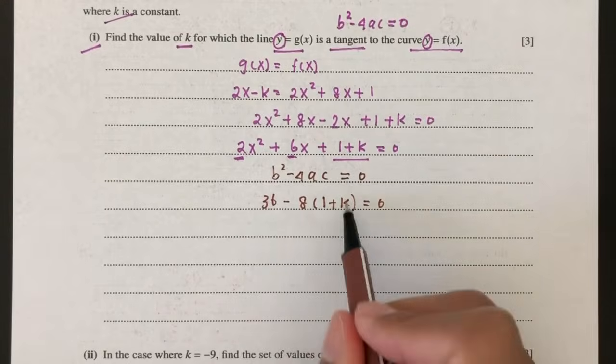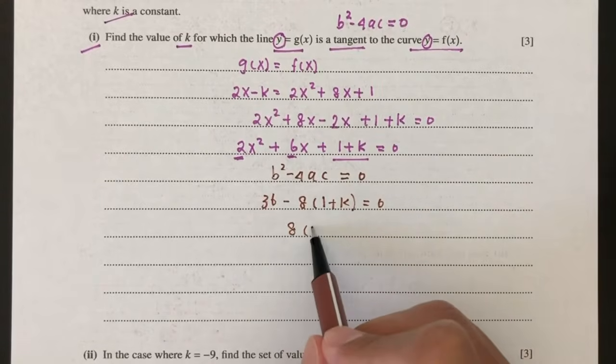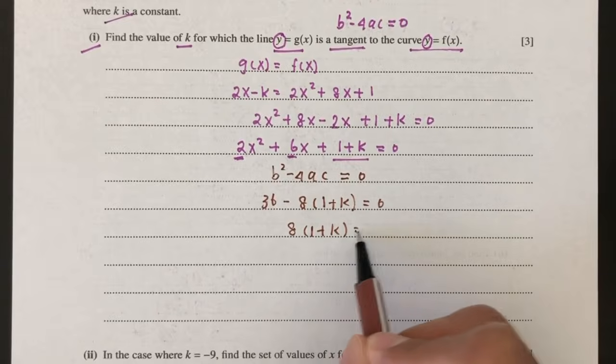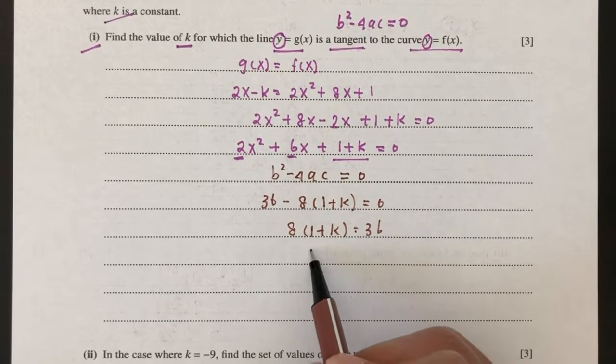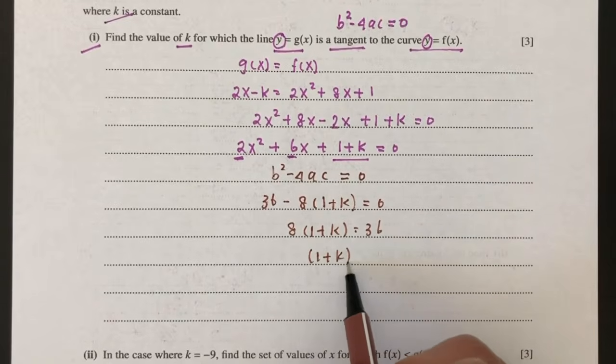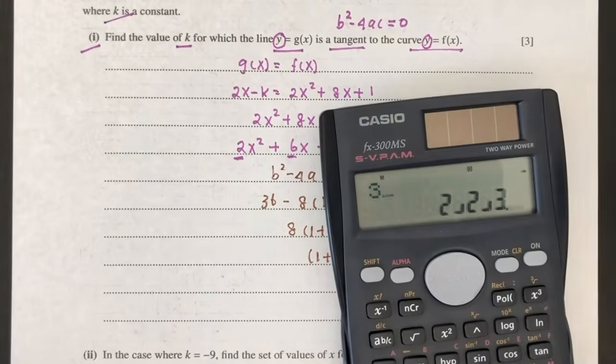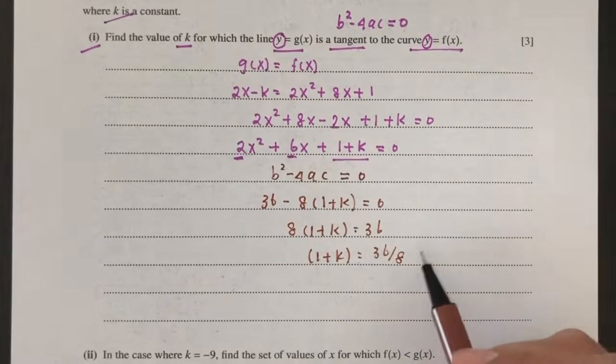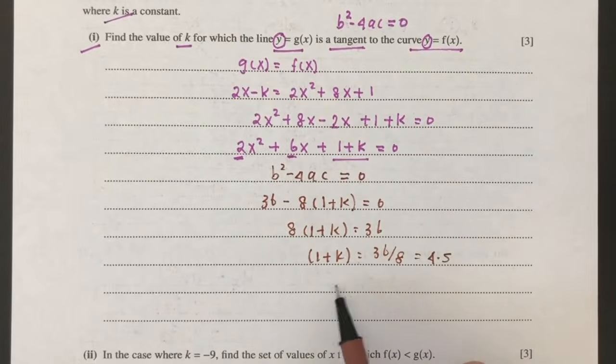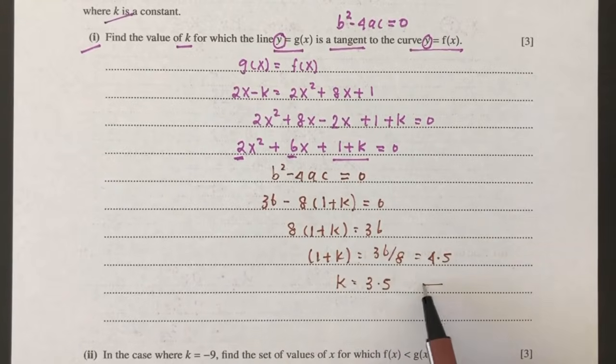Now simplify, we send this one on this side. You will have 8 times 1 plus k equal to 36. Now divide by 8. 36 divided by 8 will be what? 4.5. So k will be 4.5 minus 1. That will be 3.5 for the value of k.